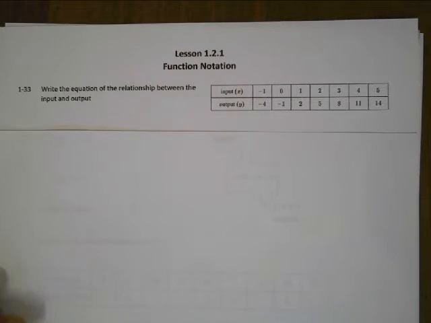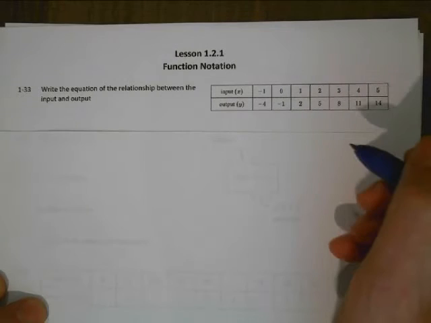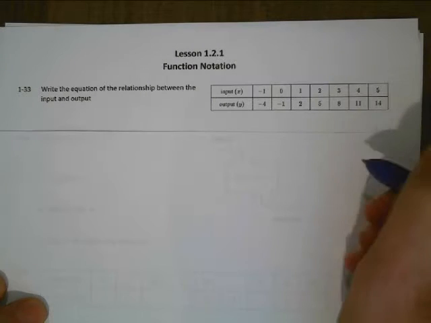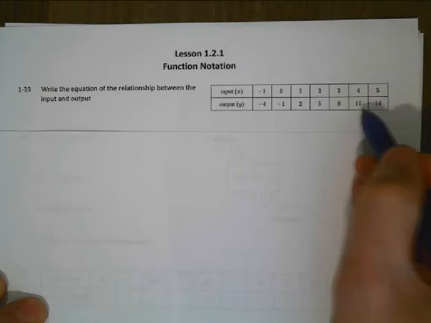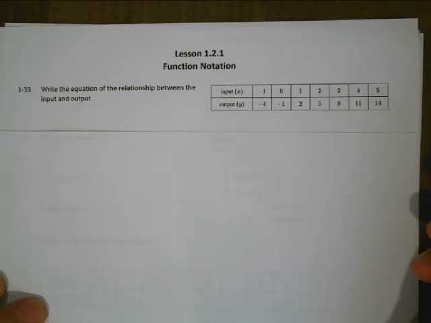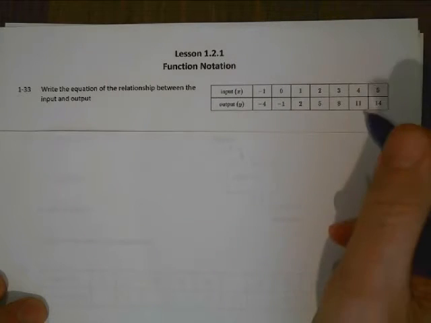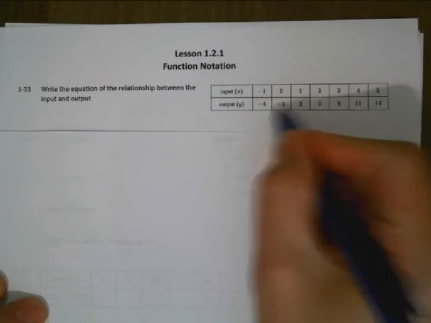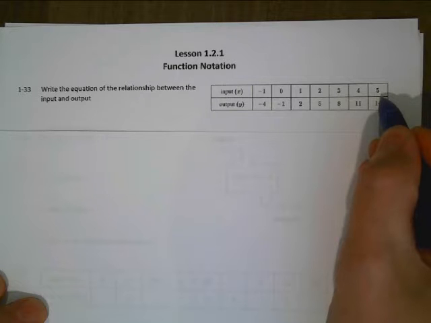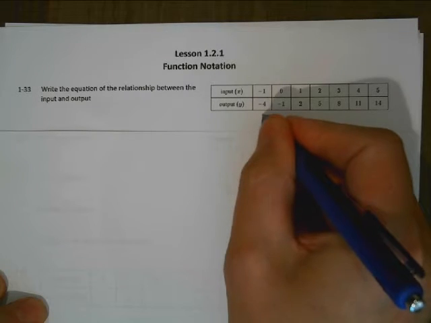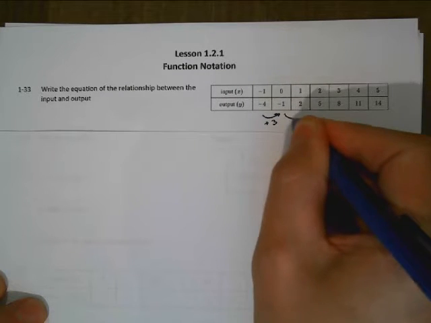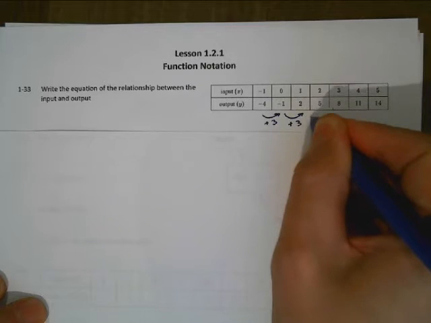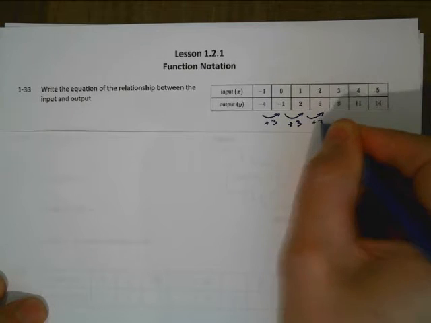So when we're looking at this one, you always want to look at how the changes are happening between them. So we want to see, is there a relationship between the X value and the Y value? Is one of them changing the other one, or are they related in some way? So I'm looking at the Y values first because the X values are just increasing by 1 each time. But the Y values from -4 to -1 looks like it's adding 3 here. And from here to here, it's adding 3 more. And it looks like every single time it's adding 3.